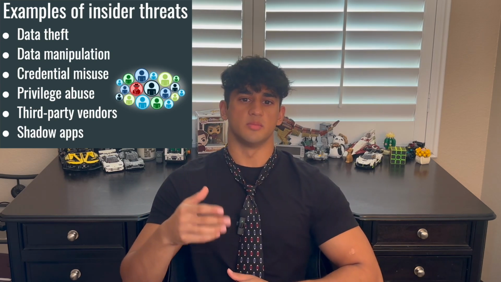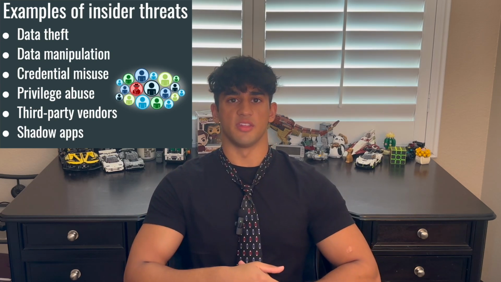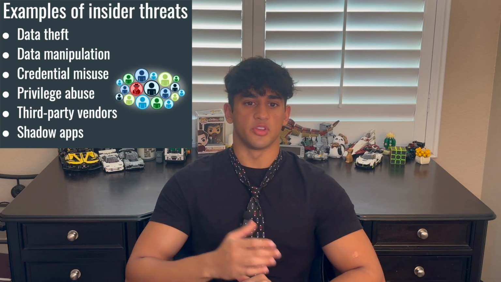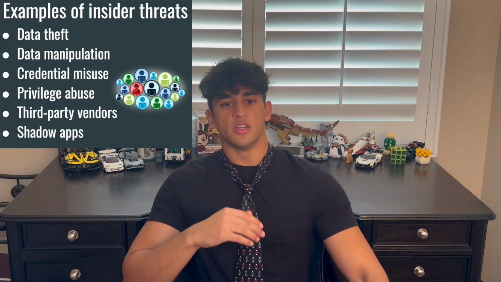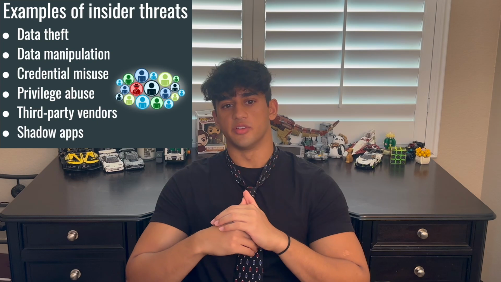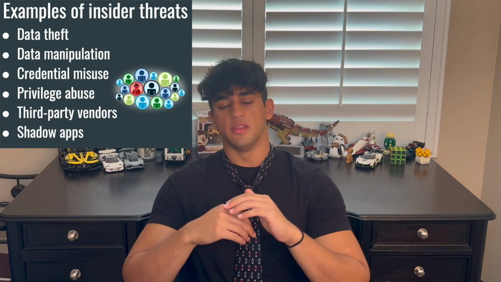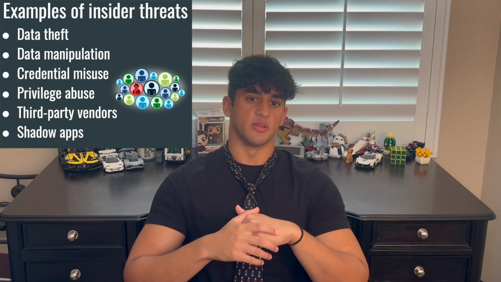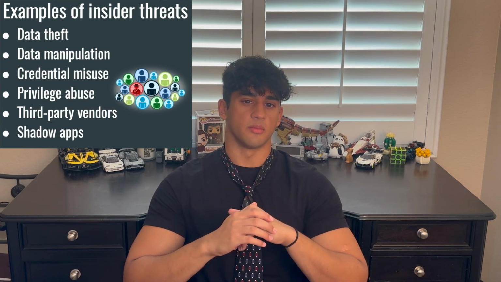And this can be risky as vendors might not be subject to the same security policies and training as full-time employees would be. Shadow apps are when insiders install unauthorized software or plugins, unintentionally introducing vulnerabilities or malware. This can bypass official security protocols and create hidden entry points for attackers to enter.